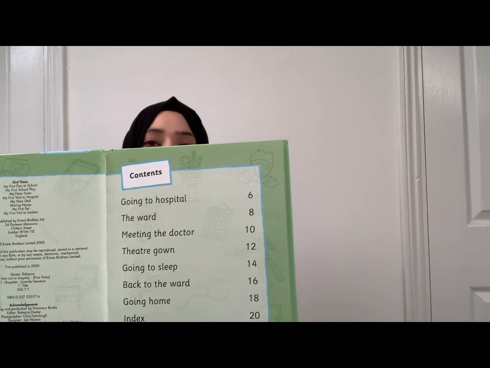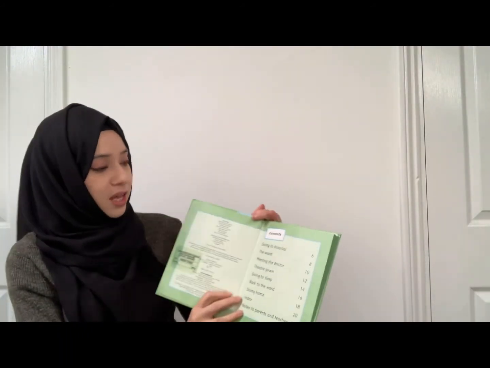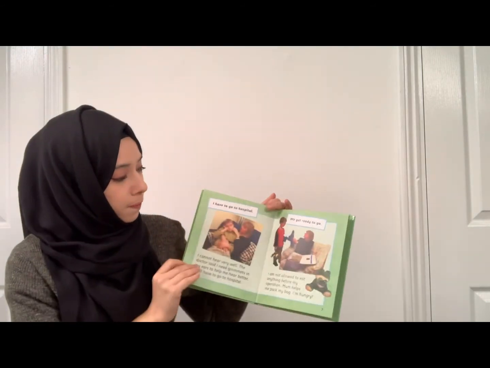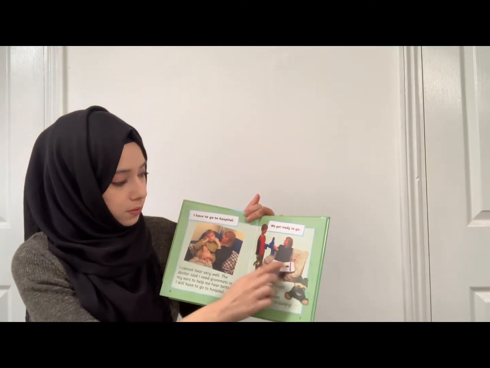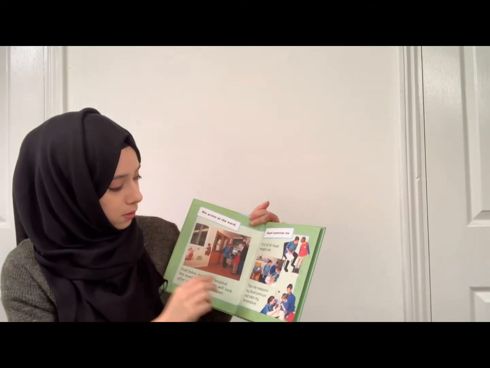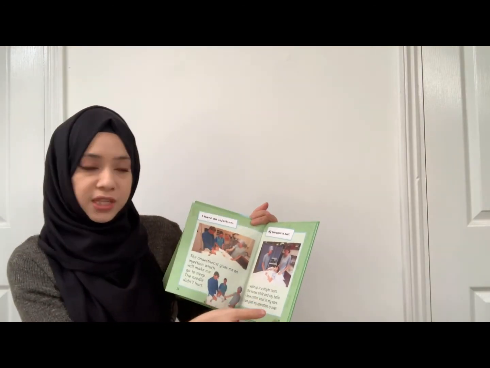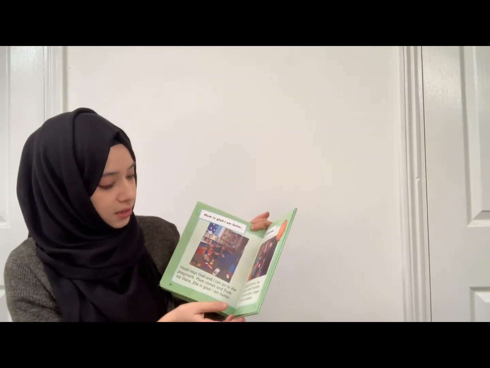Well done if you said a content page. There is a content page giving us some more information and telling us which page to go to. We have some photos. Some more photos and some captions. Let's go to the end of the book and have a look if they have anything at the end. Oh, at the end of the book they have an index page giving us some more information about specific information and the page. Do you think this is a real or unreal book? Do you think it's a fiction or non-fiction book, children?